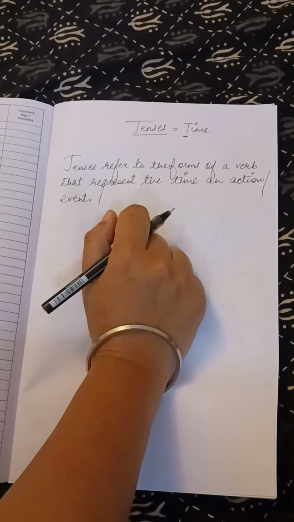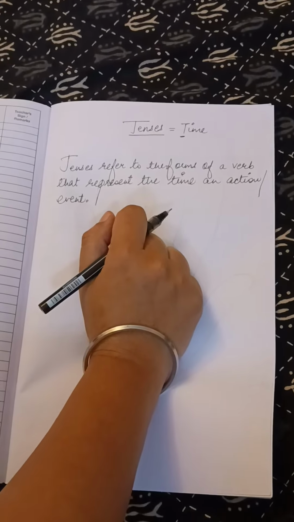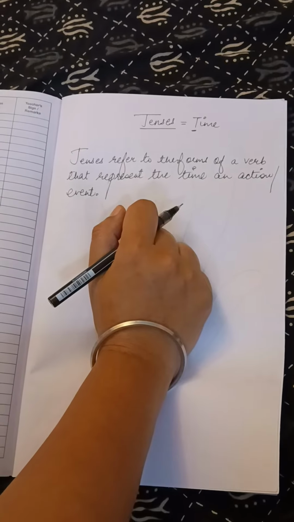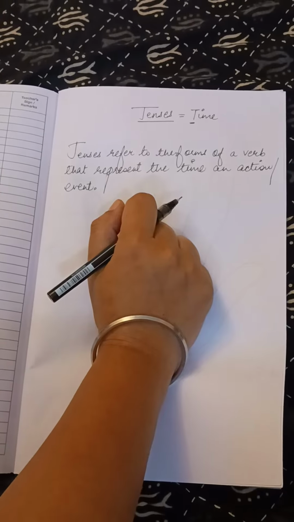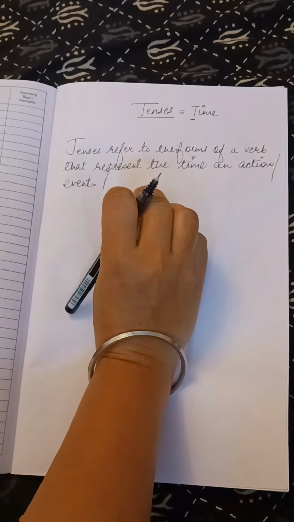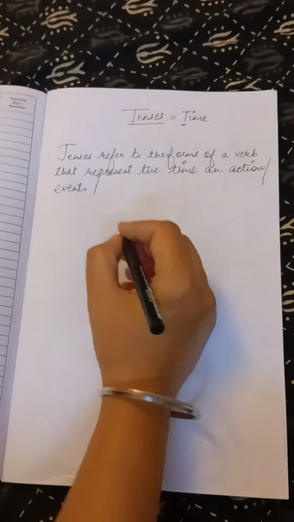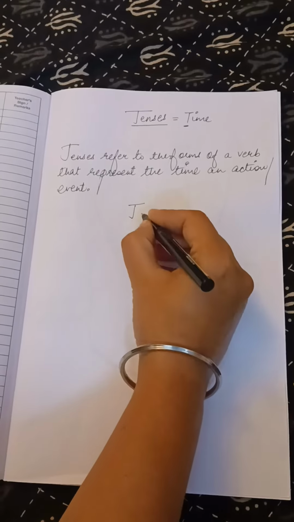If you learn all the 12 tenses' names and their rules, it will be a very tedious task to learn and then remember throughout your life. But I'm sure with this small story, you will be able to remember the entire concept throughout your life. Let's begin.